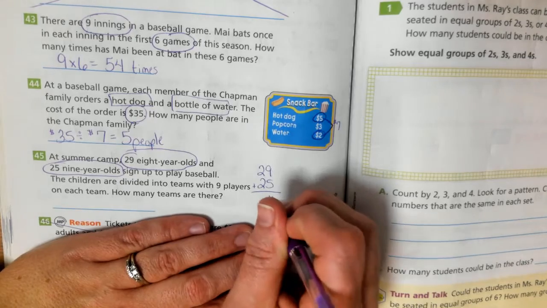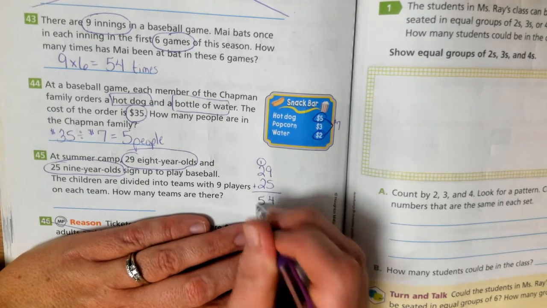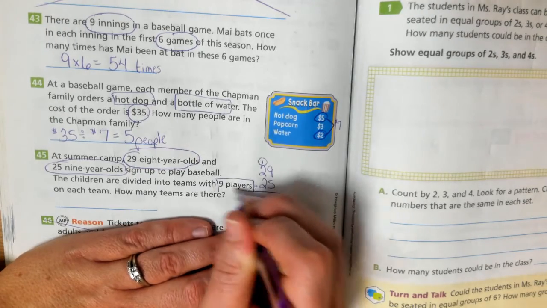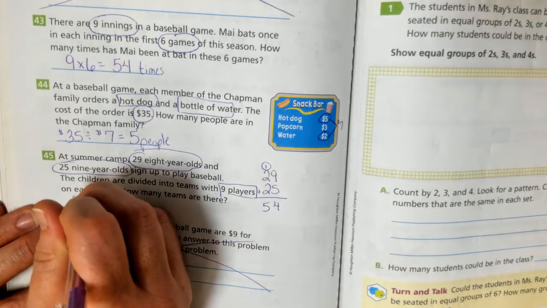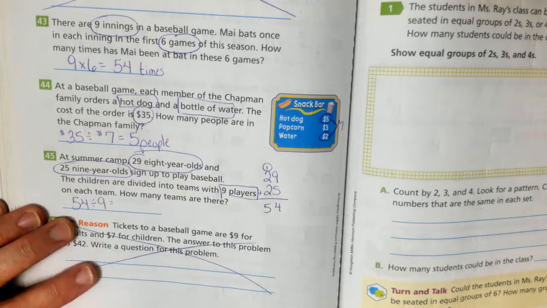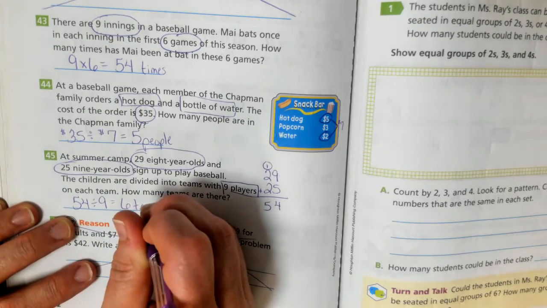9 plus 5 is 14. 2 plus 2 is 4, plus 1 is 5. So we have 54 total kids playing, and there are 9 players on every team. So 54 divided by 9 equals 6. So there are 6 teams.